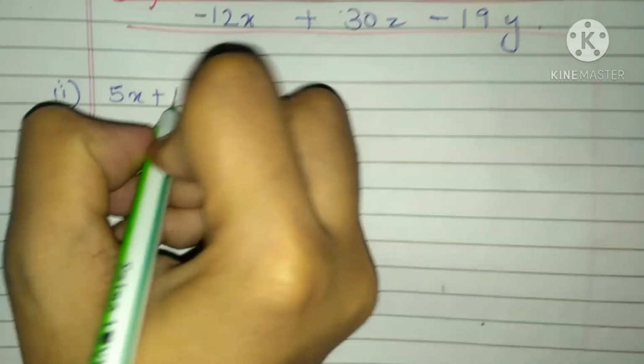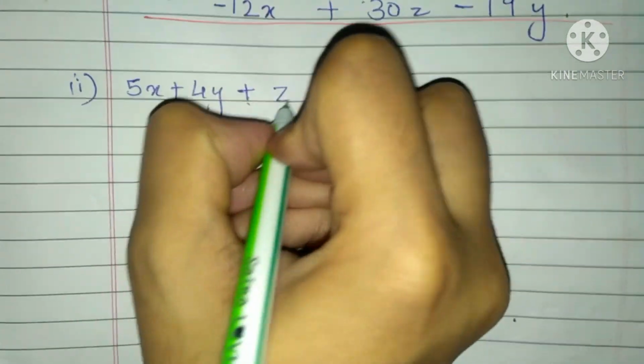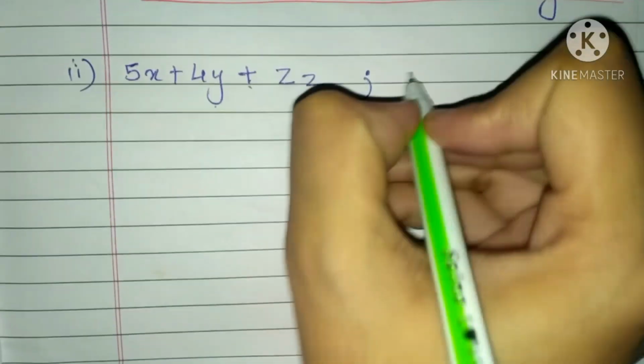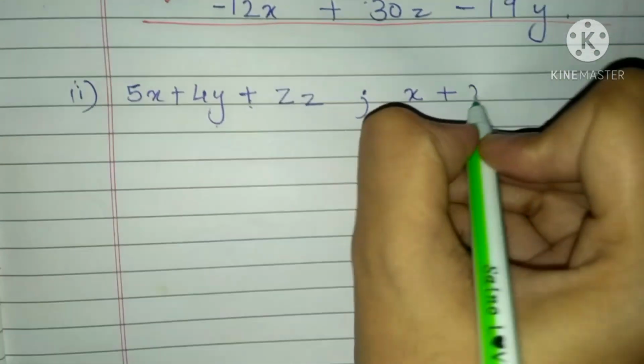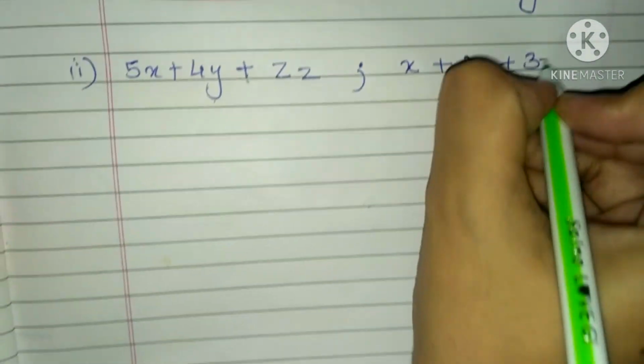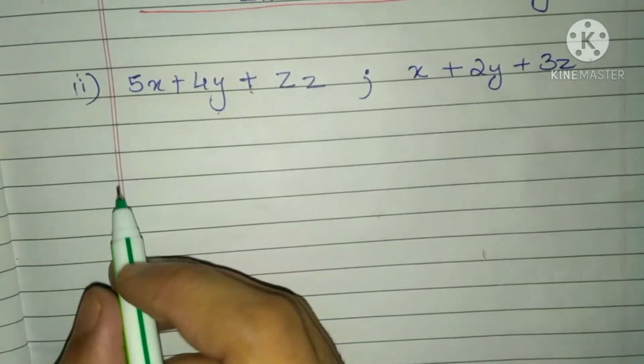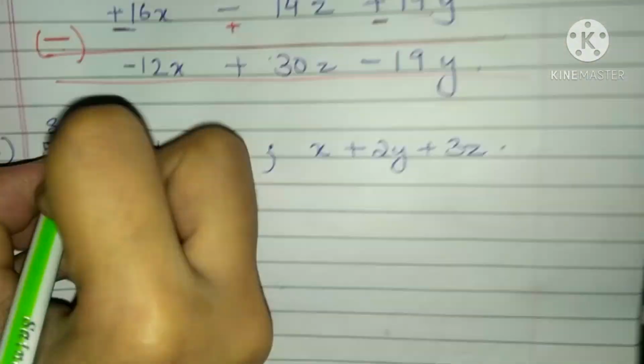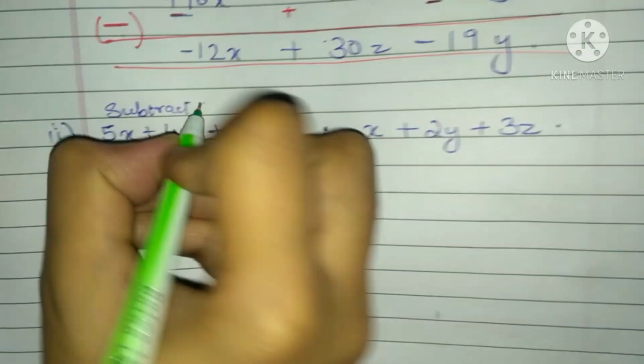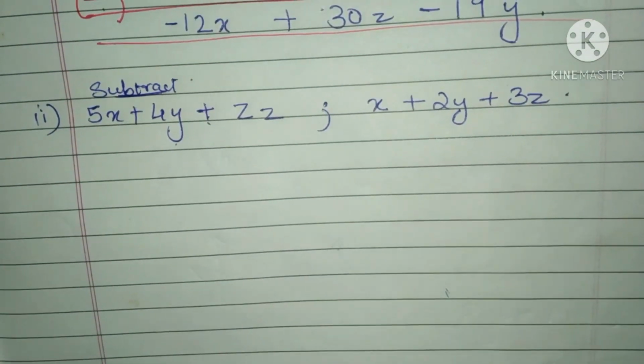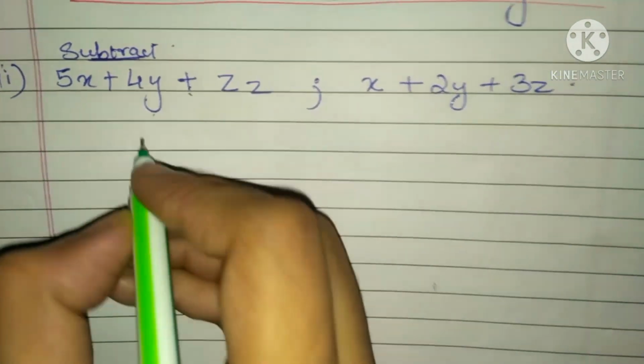As 19 has which sign now? Minus 19y. One more example we will see of subtraction. See, the question is what? 5x plus 4y plus, there will be 7, I guess. Let me see. Yes, 5x plus 4y plus 7z is there.